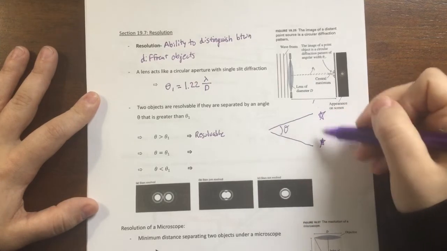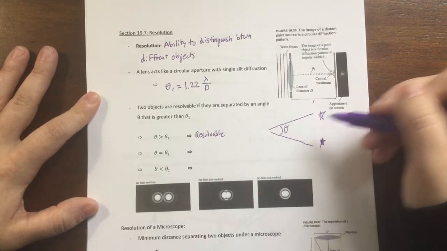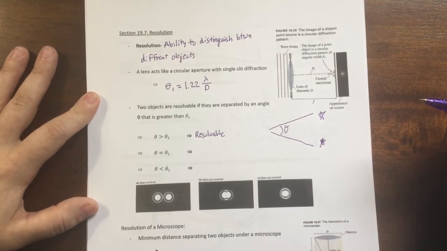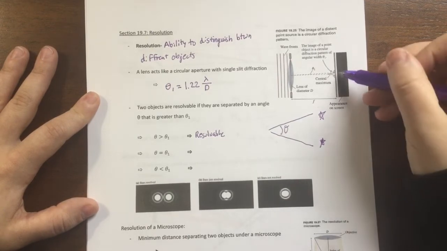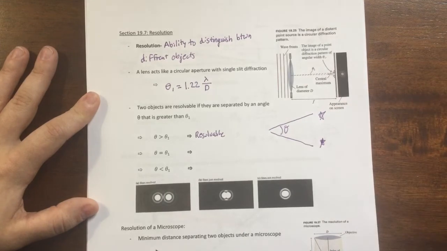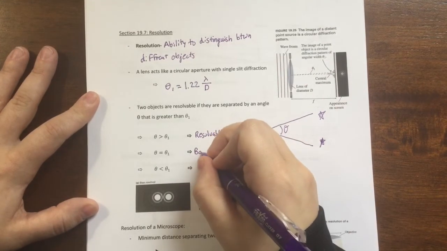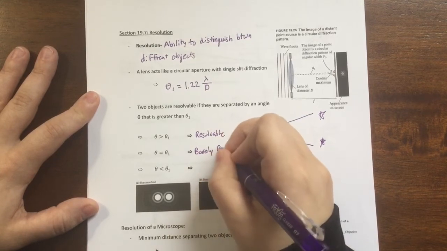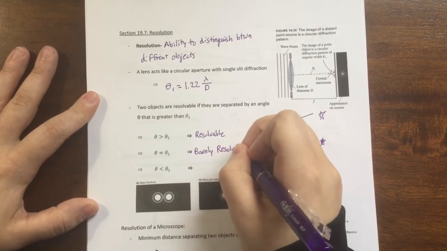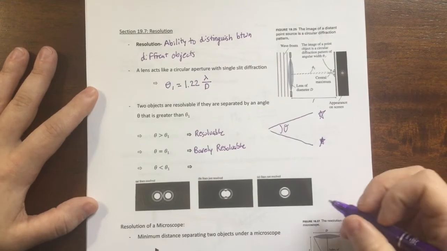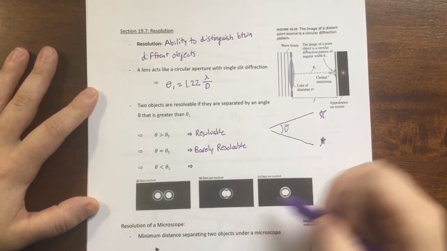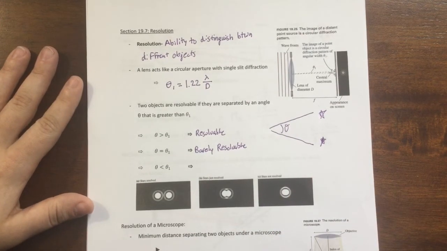If the angle between these objects is equal to theta 1, so if it's equal to the distance between that maxima, then we say that the objects are barely resolvable. That kind of looks like this. You can see that there are two things there, but you don't really have much information on either of them.